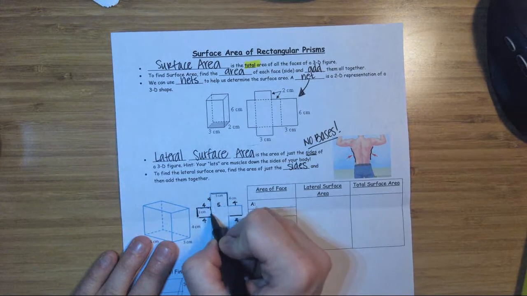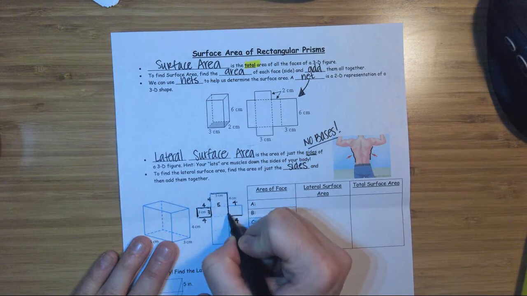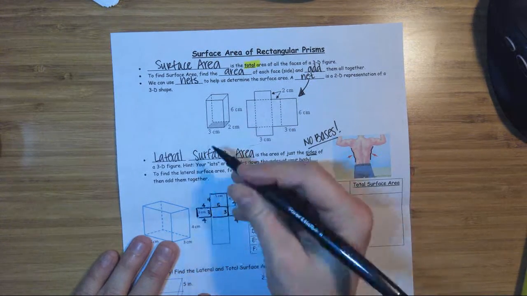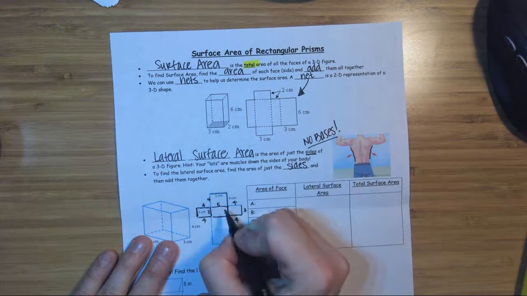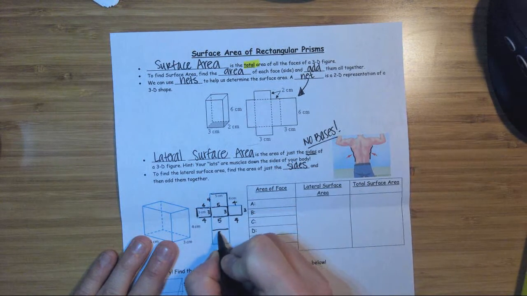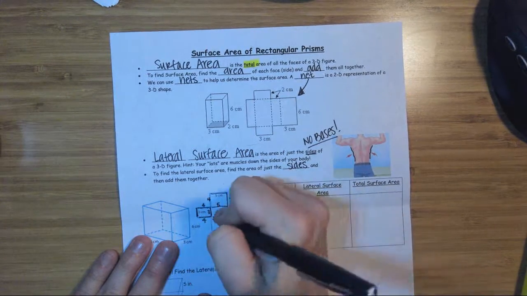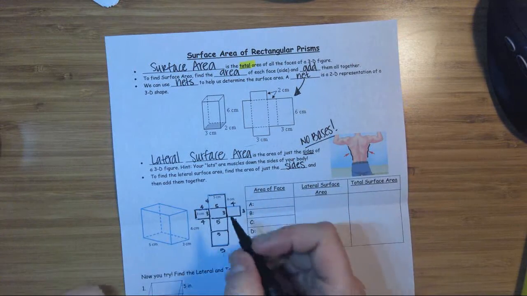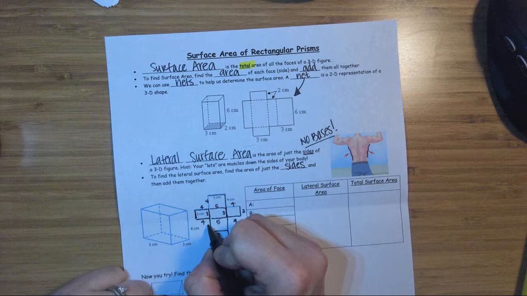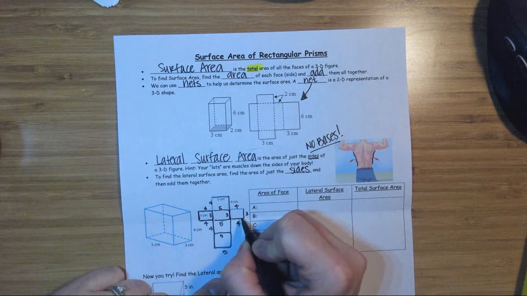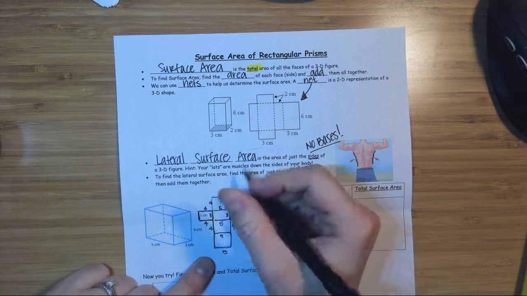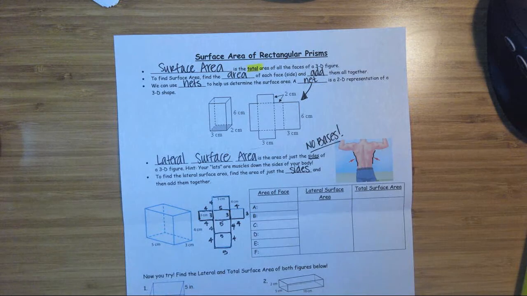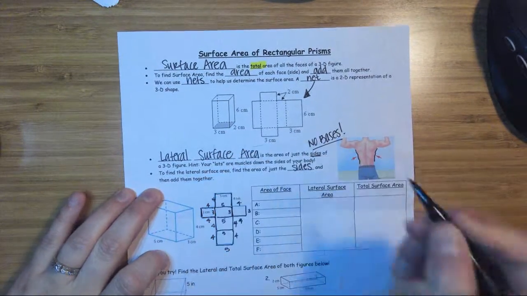If this side is 3, that means this side's 3, which also means this side of this rectangle is 3. So this side is also 3. If this side's 5, then that side's 5, then this side's 5. That means this is also 5, and this is also 5. Now we're coming down the edges here. If these two sides were to fold up and meet together, like you're putting a box together, these two lengths would have to be the same. So that's 4. Same thing here, 4. And since these have to be the same, that means this side is 4 and that side's 4. So there's just one way to kind of figure out the different side lengths.